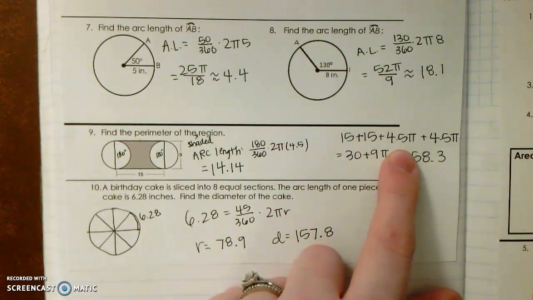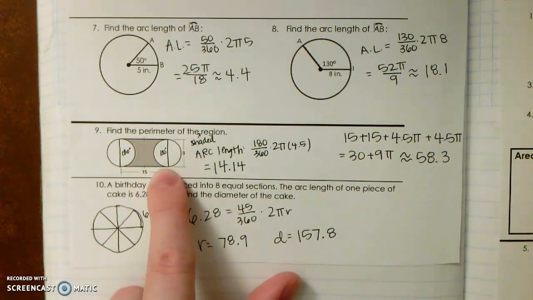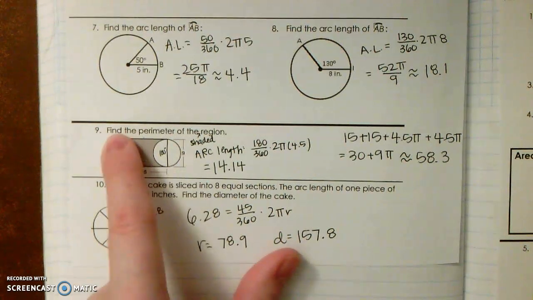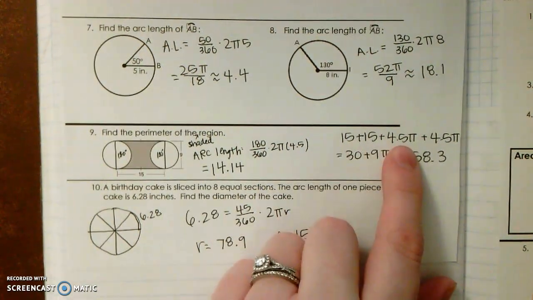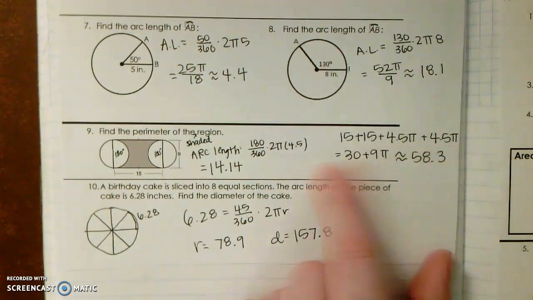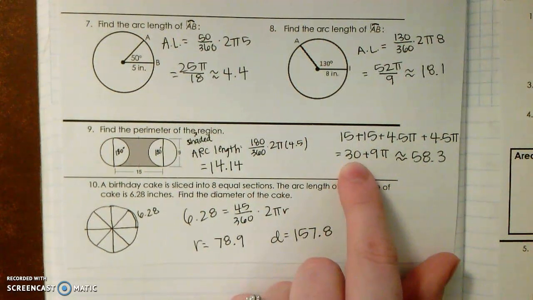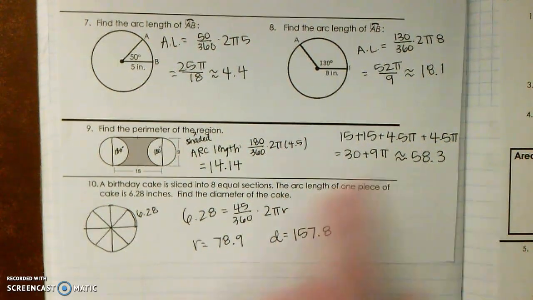So we know that this side of this shaded region and this side are both 15. So we have 15 plus 15, and then the two circle portions are 4.5 pi and 4.5 pi. Altogether, that gives us 30 plus 9 pi, which would be about 58.3.